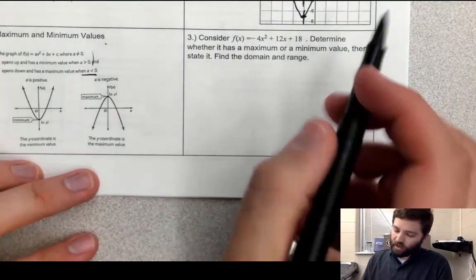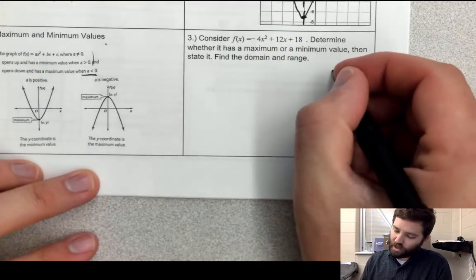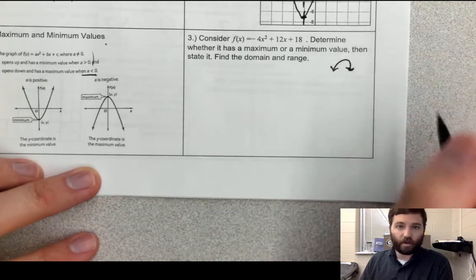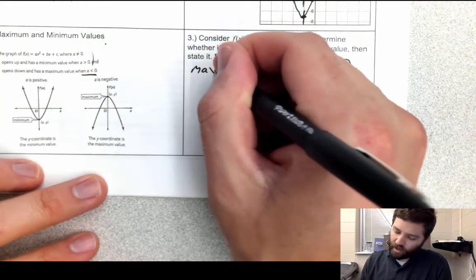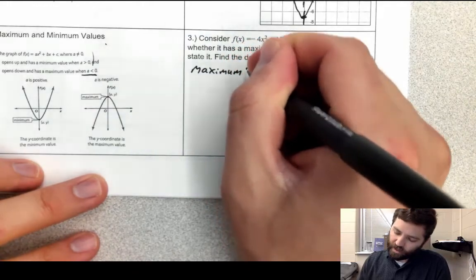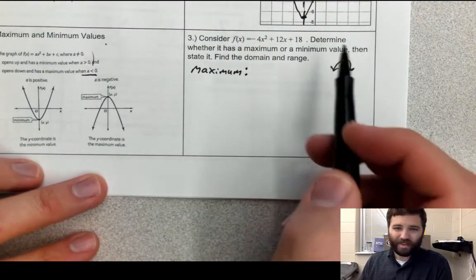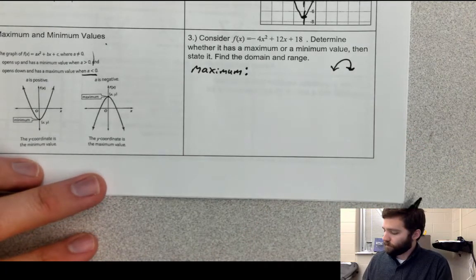So we'll do all of that, but right away we can see that this has a negative a value, which means it'll take the shape of this. It'll be a parabola that opens down, therefore it will have a maximum. So we can write right away, without even graphing anything, that it has a maximum. And then it says determine the maximum or minimum value. The maximum or minimum value is the y value of the point.